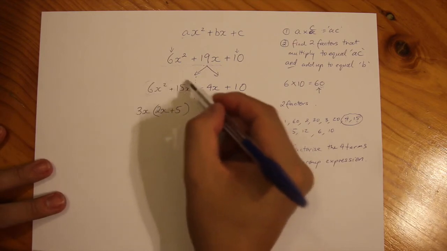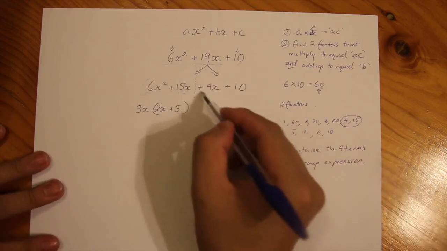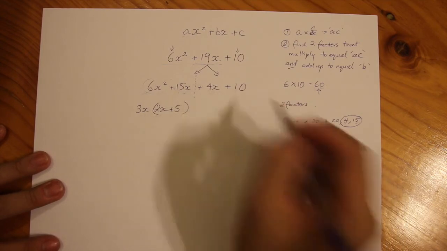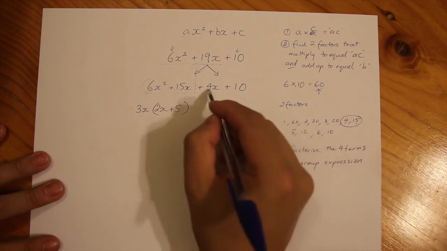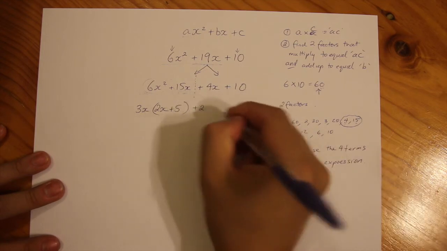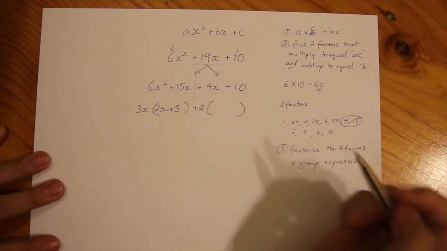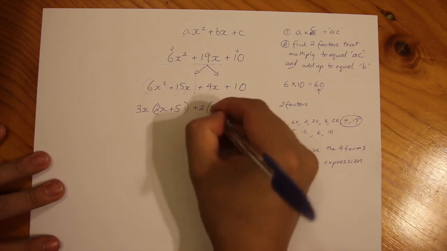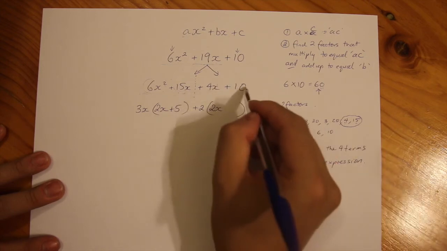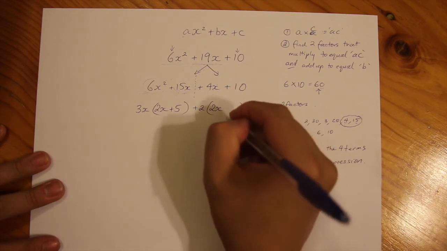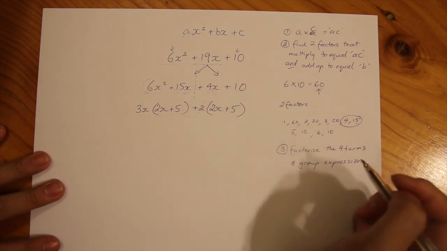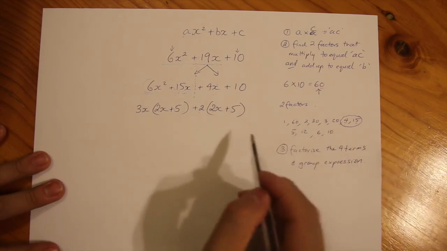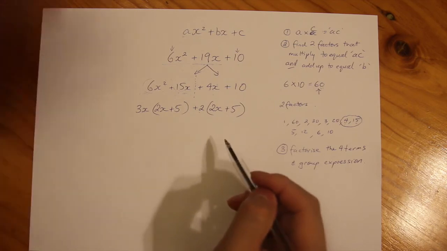So if I factorize this first half, I'm going to do exactly the same thing with this second half here. The highest common factor between these two is 2. There are no common letters, so we don't need to put that on the outside, but 4x divided by 2 is 2x, and then 10 divided by 2 is 5. Okay, almost there. This looks a little bit familiar now.